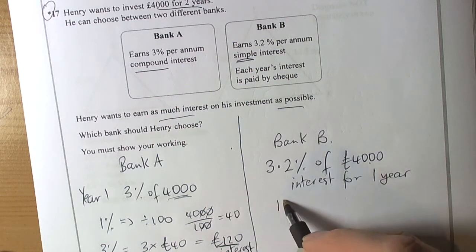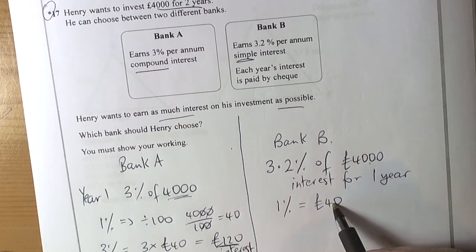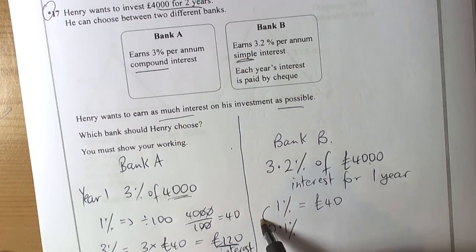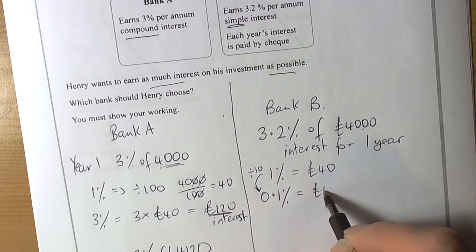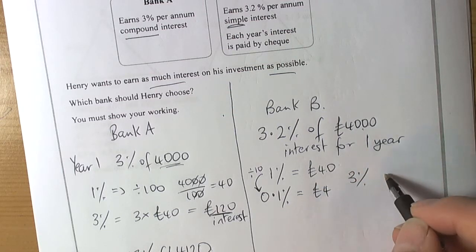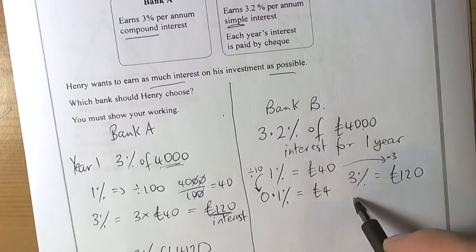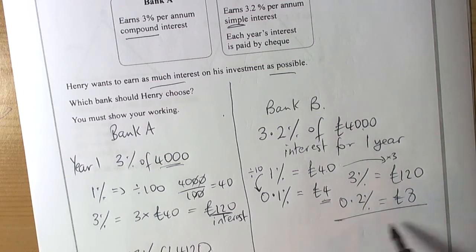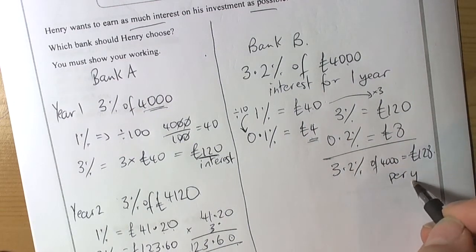Again, we've got lots of techniques, but non-calculator paper, you might find it easy to just do 1% first, which we saw earlier was £40. Divide that by 100 gives you 40. Then 0.1%, because we're dealing with decimals here, well, 1% to become 0.1% means we've moved it back one place, so in other words we've divided by 10. So 0.1% is going to equal £4. So 3% is going to be £120, 3 times 40, and 0.2% is going to be £8. It's going to be 2 of these. So altogether then, 3.2% of 4,000 equals £128. That's per year. So that's the interest we get per year.